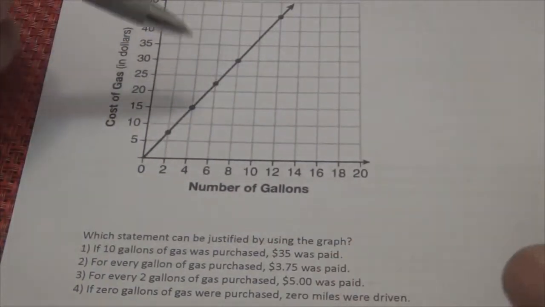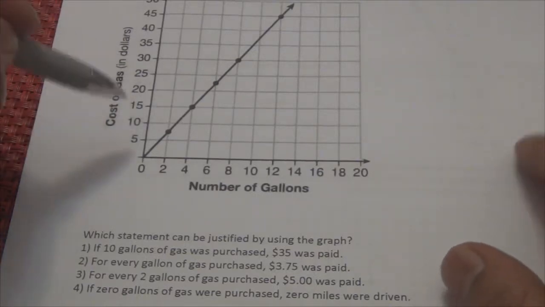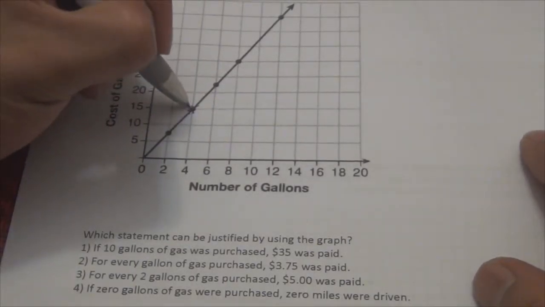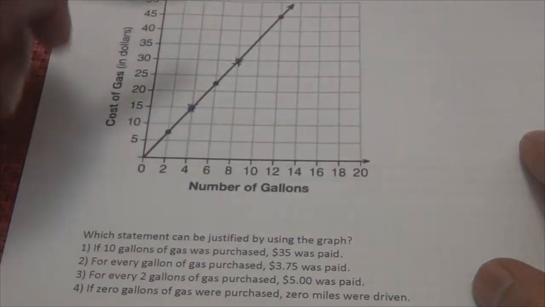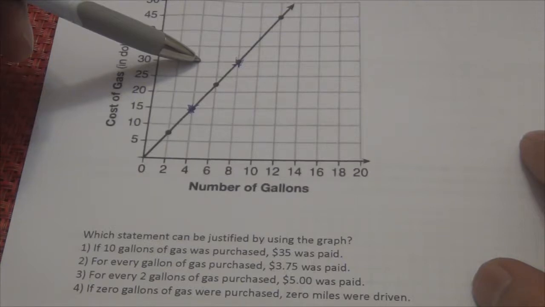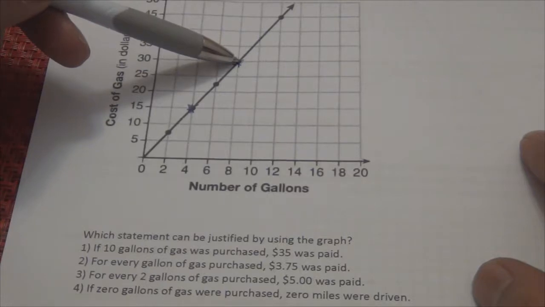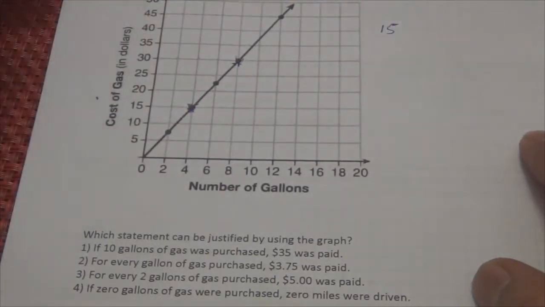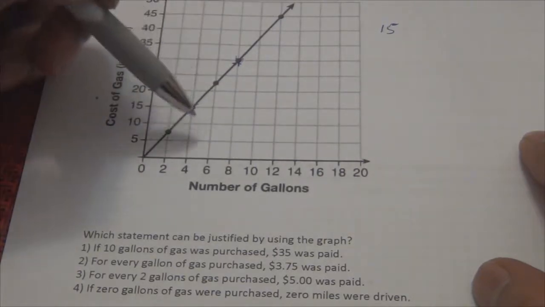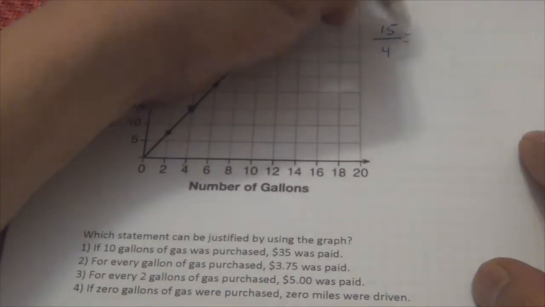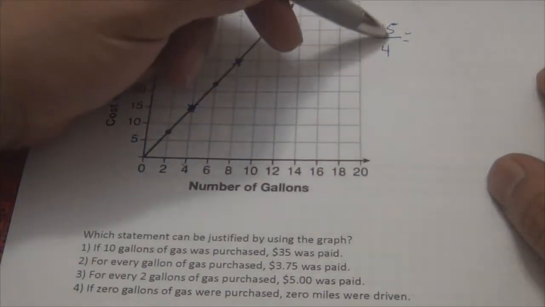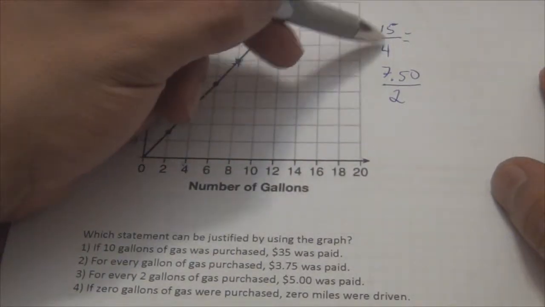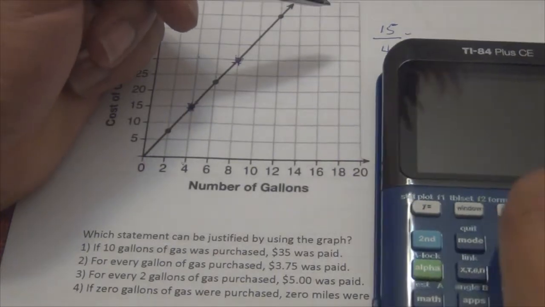Okay, in order for me to do this, I will actually need to find the average rate of change, which is basically, we need to find the slope. So what is the change? Let me find two nice numbers. This nice number is right here, and this nice number is right here. So from 15 to 30, and from 4 to 8. So from 15 to 30, that's 15. That's the change in y. And from 4 to 8, that's 4. Okay, so half of 15 is 7.50. That will be over 2, right? Half of this. And half of 750, I have no idea, so I'm gonna use my friend here.